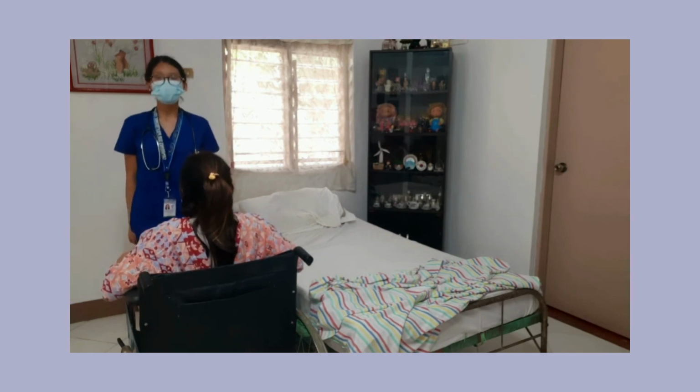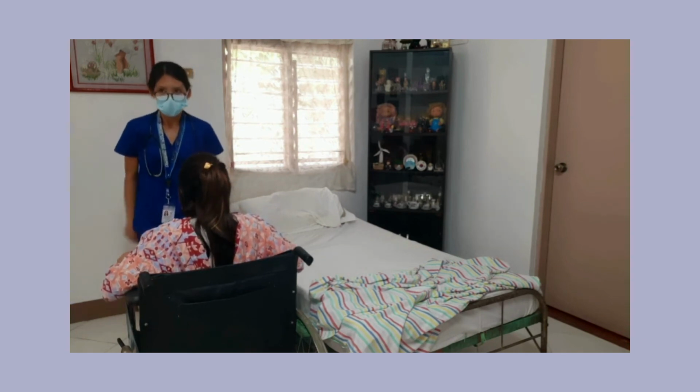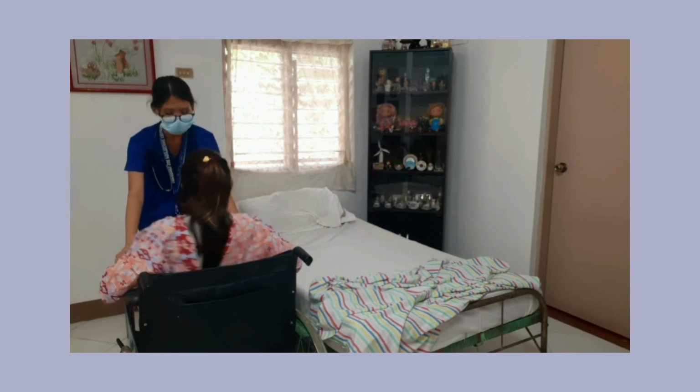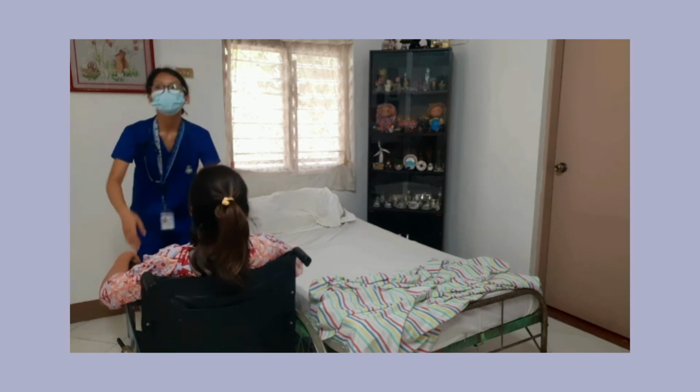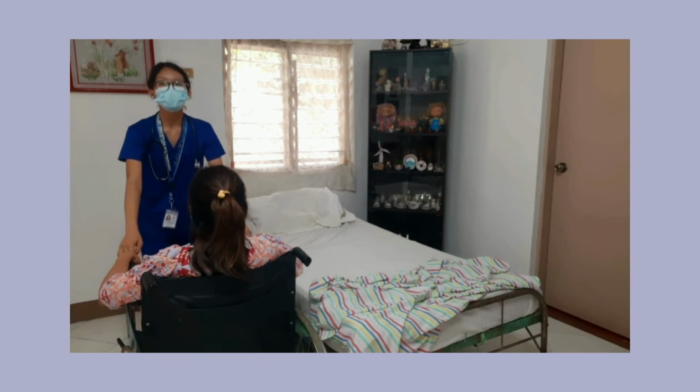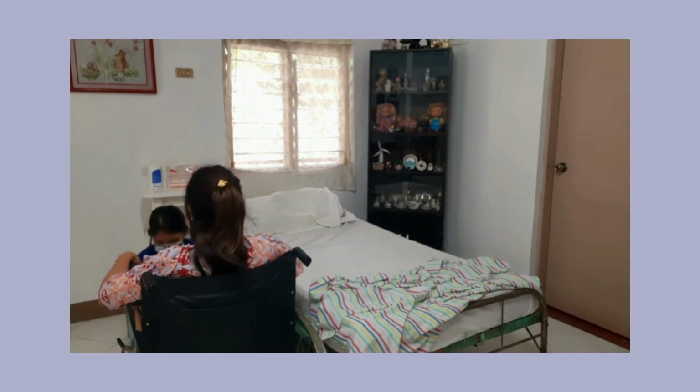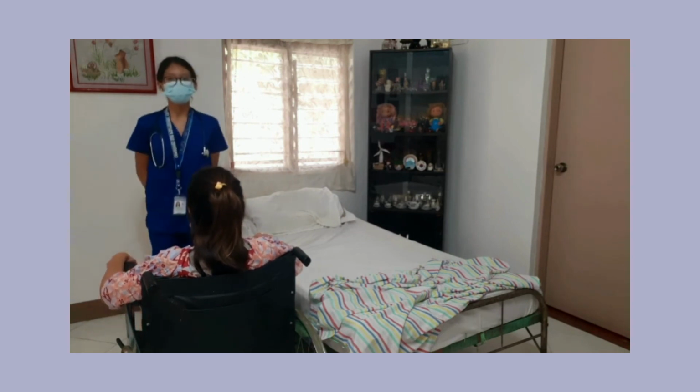Number 10, ensure the client's safety. Ma'am, can you please push yourself back on the wheelchair? And lastly, lower the footplate and place the client's feet on them. Thank you.